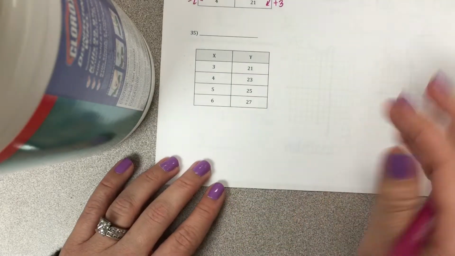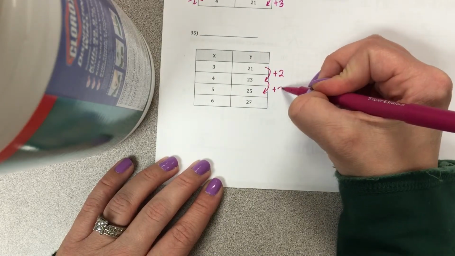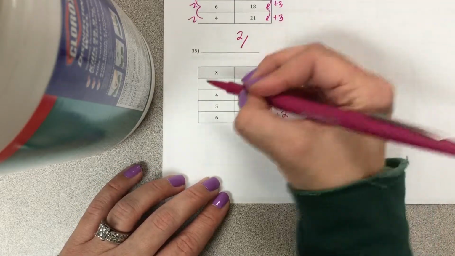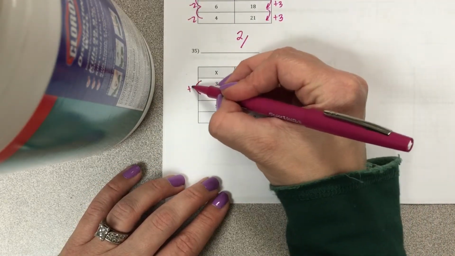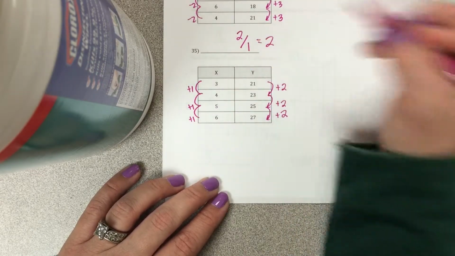Same thing. Here, y is going up 2, up 2, up 2. So the change in y is 2. Change in x, plus 1, plus 1, plus 1. 2 over 1 is just 2.